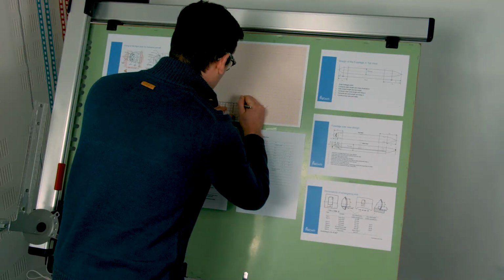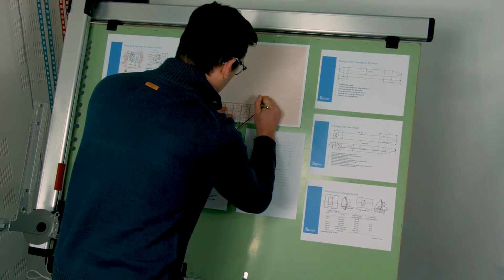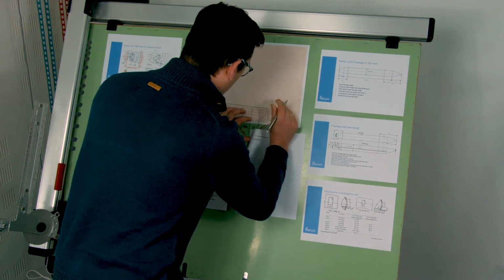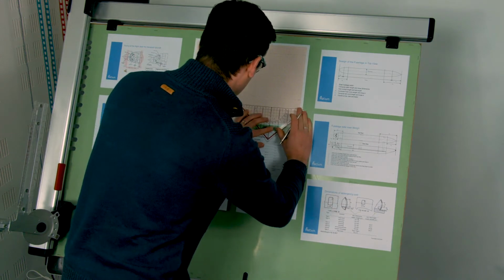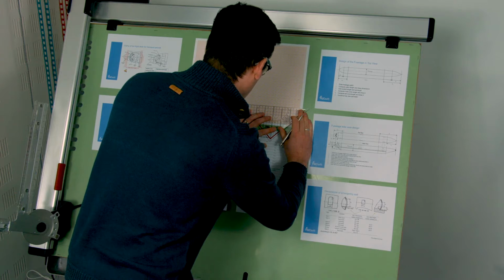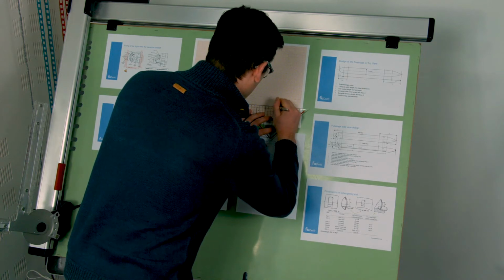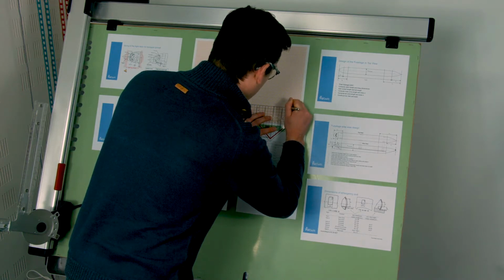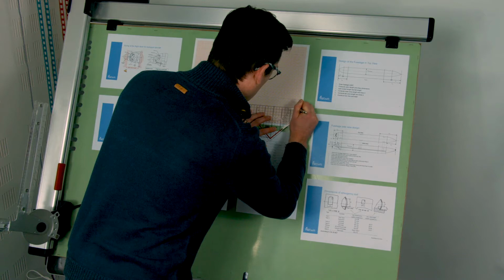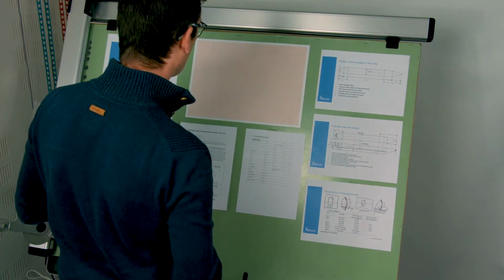So there we go. This is a little bit preparatory work, but this will help you later on to position the other components. And it will function as a nice datum line there. All right, there we go. So that's the starting point.